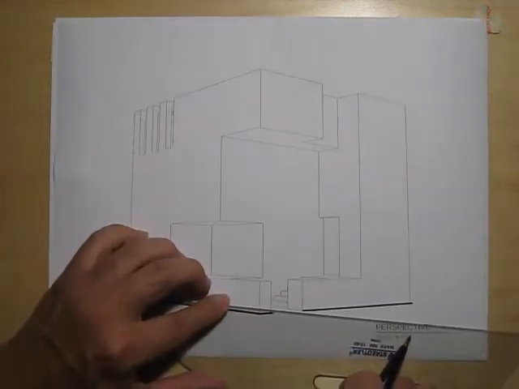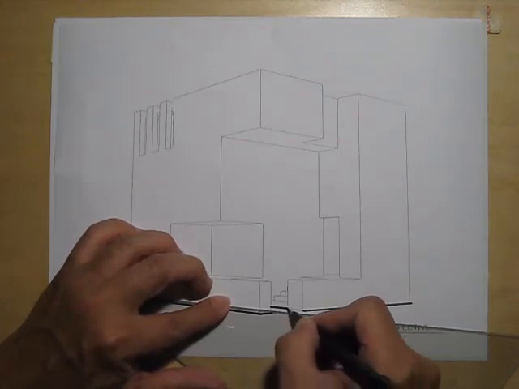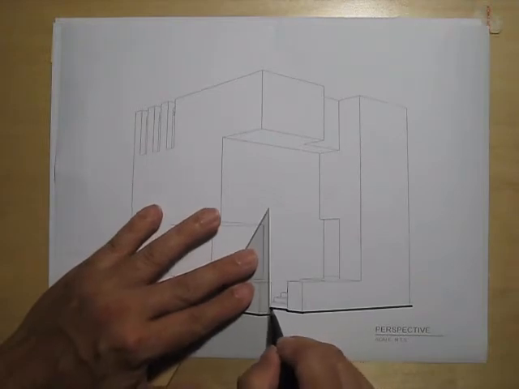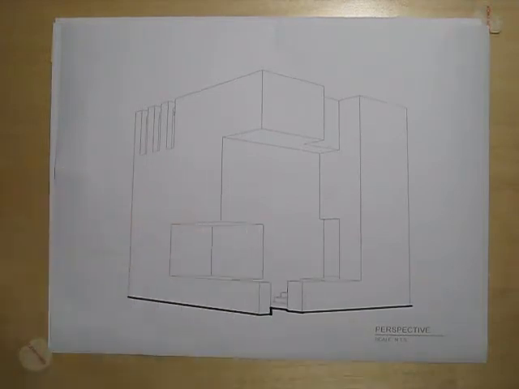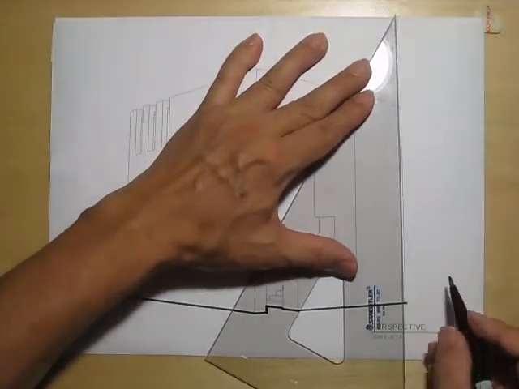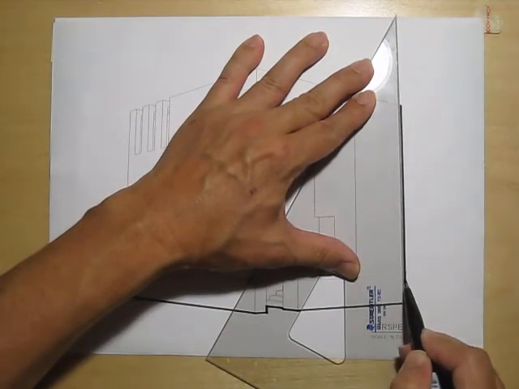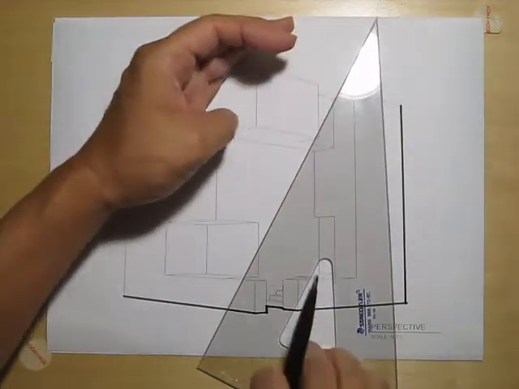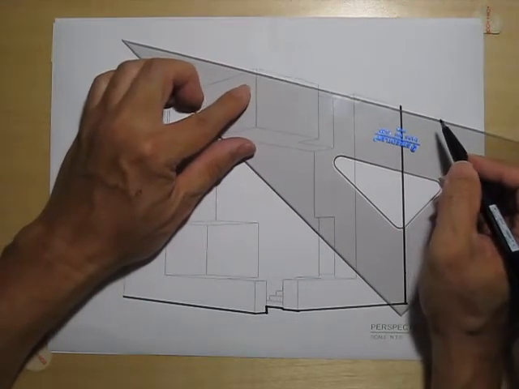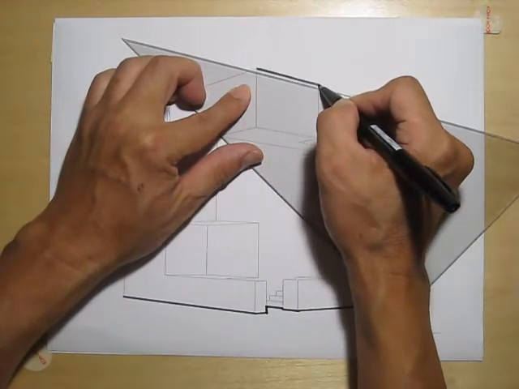Since this part right here recedes back, I'm gonna do this. Okay, and then this wall right here becomes the defining edge of the object. Up across this side, same thing, that defines the edge of the object.